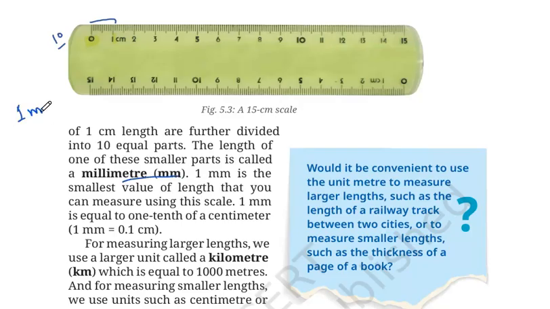All right, and the length of one of these smaller parts is called a millimeter, that is 1 millimeter. You can say that 1 millimeter is 0.1 centimeter, or you can also say that 1 centimeter is equal to 10 millimeter. As you can see, 1 centimeter is made up of 10 divisions. One division is equal to 1 millimeter. Therefore, 10 divisions will be equal to 10 millimeter.